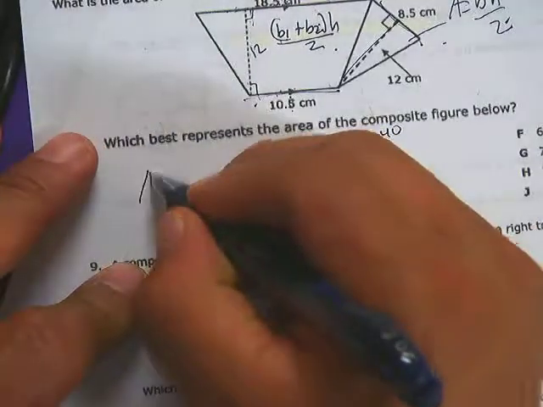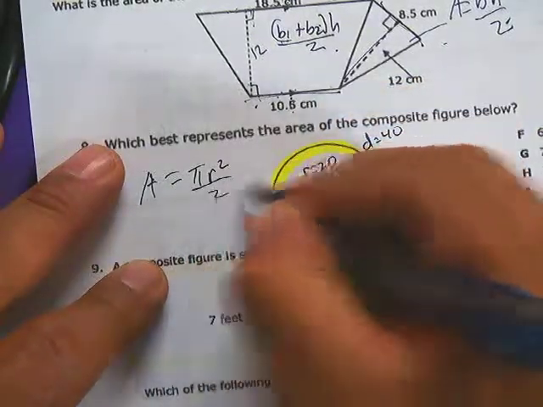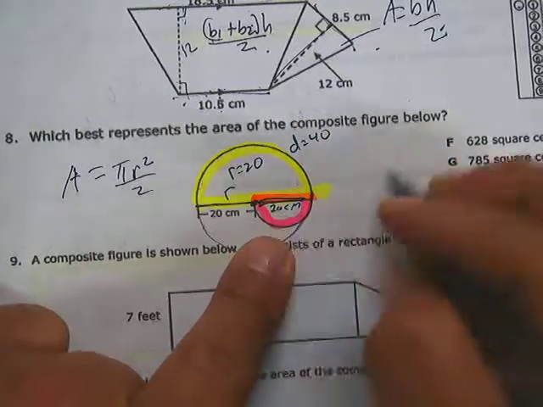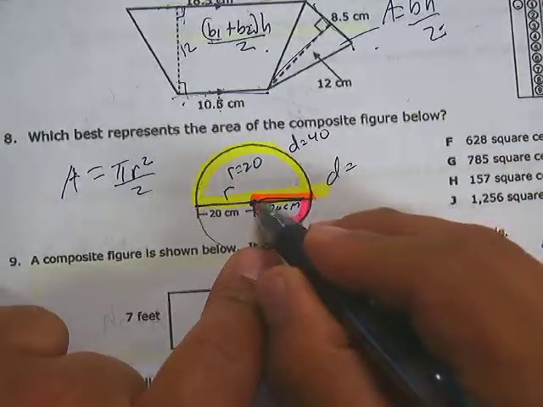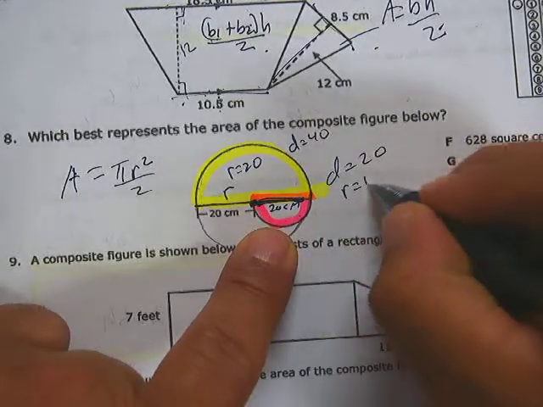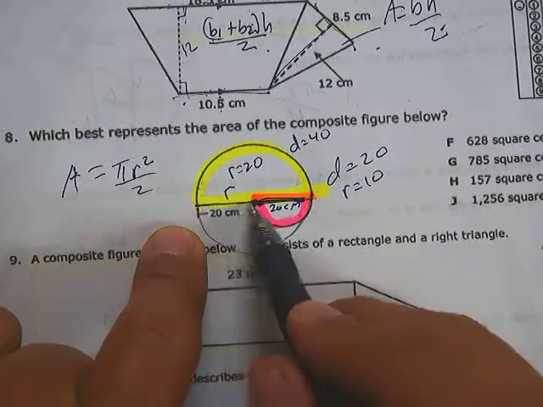If the radius would be 20, the diameter would be, of course, 40, because on this other side, we have another 20 centimeters. And so I have to find the area of this circle, which is area is equal to pi times radius squared. We're going to divide by 2 because it's a half circle.